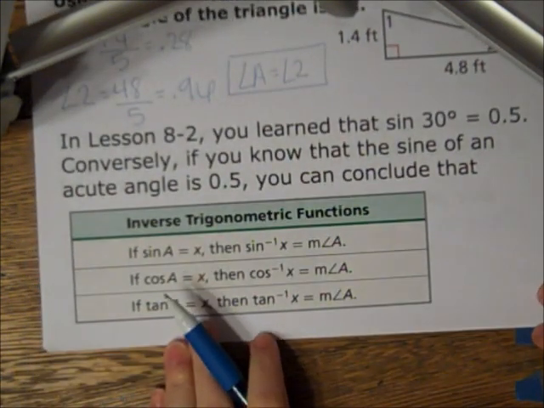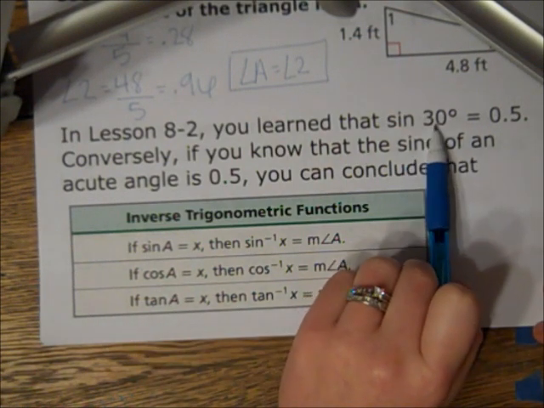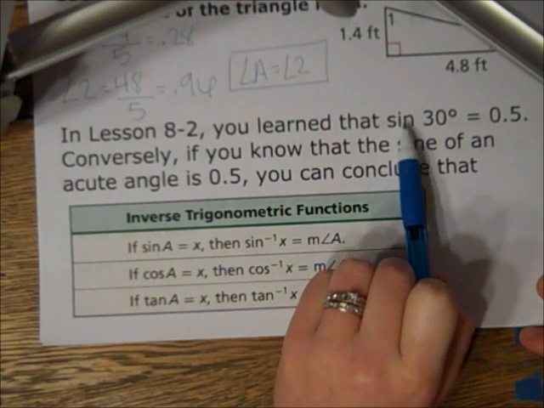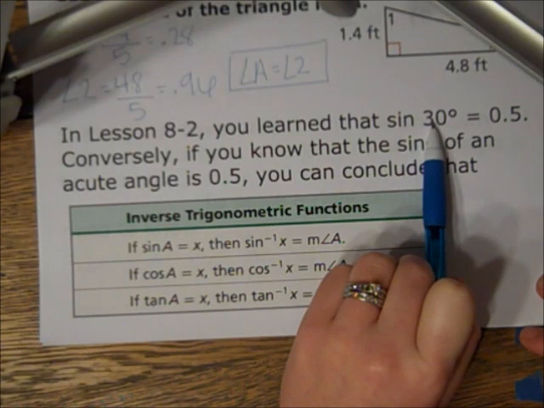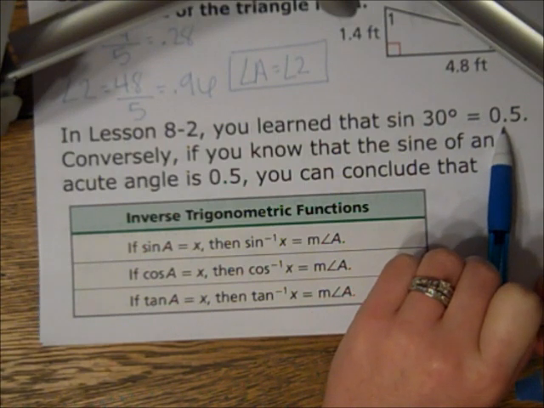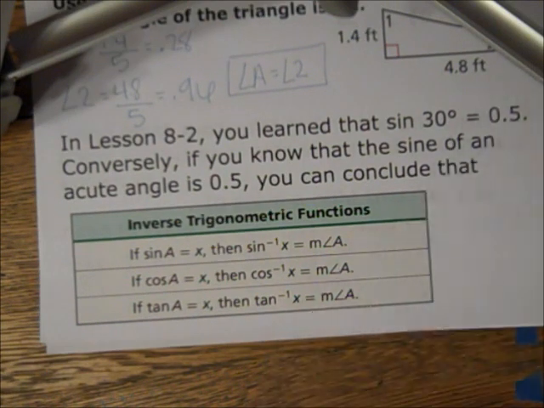This right here is going to be the new stuff for today. Last lesson we talked about if I give you angle 30, then the sine of 30 (next to the trig ratio goes the degree) equals the ratio, opposite over hypotenuse, so 1 over 2, or 1/2. Now we're going to learn how to go backwards. What if I give you the sides and I need you to tell me the angle?